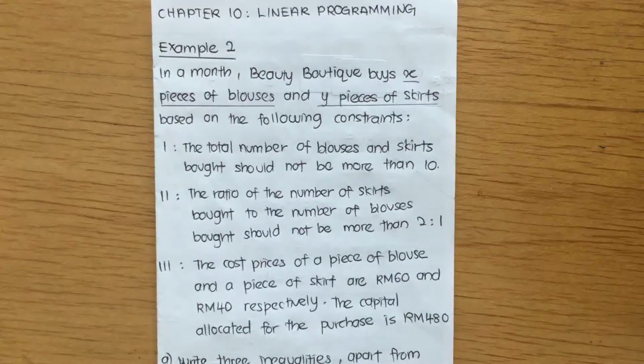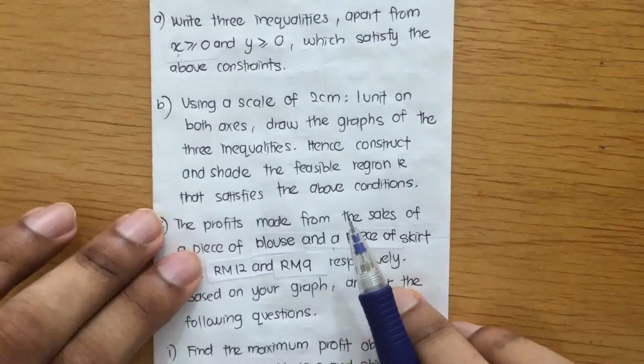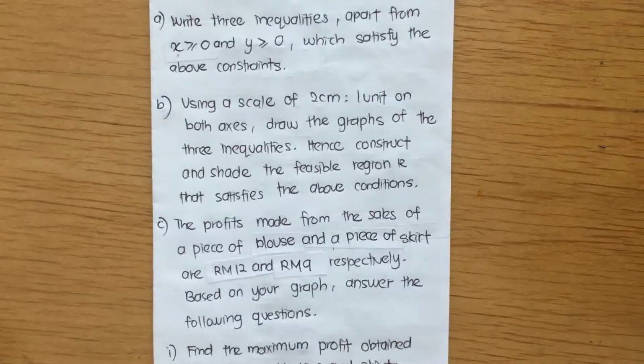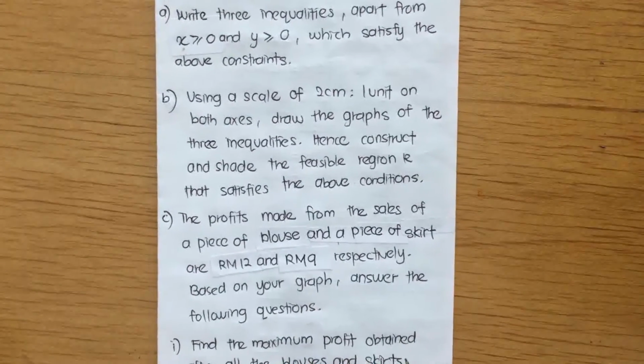Let me read the remaining question. Write three inequalities apart from x more than or equal to 0 and y more than or equal to 0 which satisfy the above constraint. Using a scale of 2 cm to 1 unit on both axes, draw the graphs of the three inequalities. Hence, construct and shade the feasible region R that satisfies the above conditions. The profit made from the sale of a piece of blouse and a piece of skirt are 12 ringgit and 9 ringgit respectively. Based on your graph, answer the following questions.